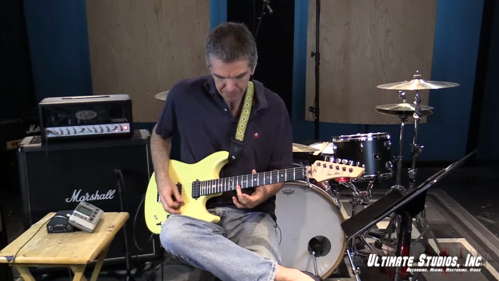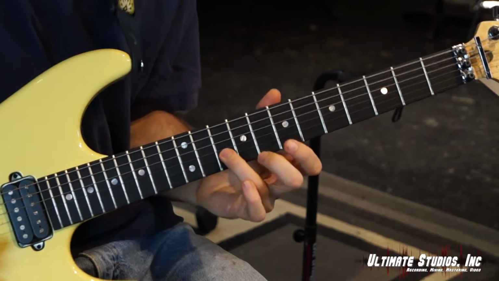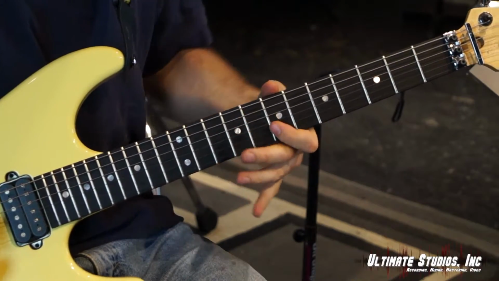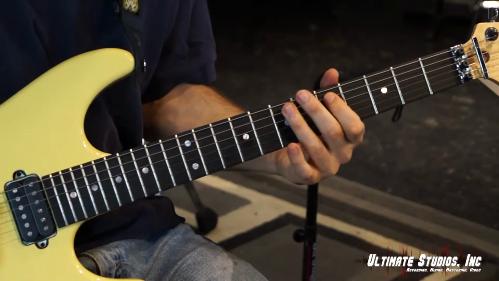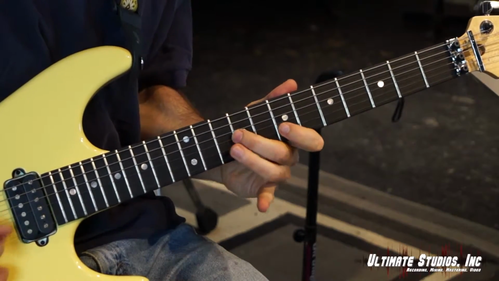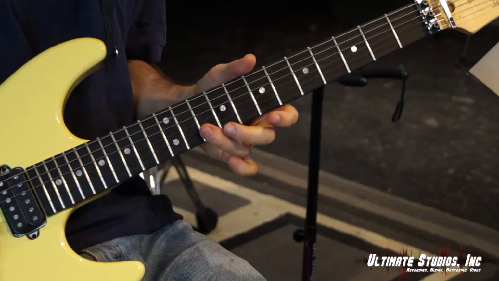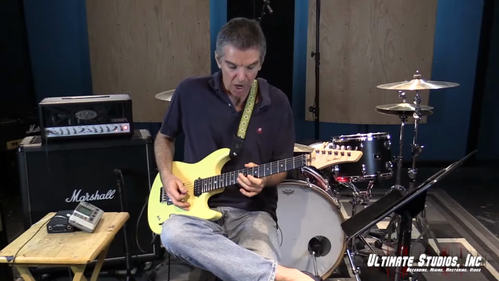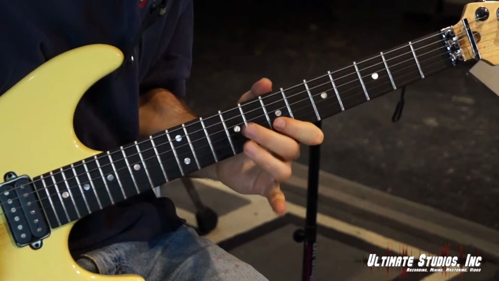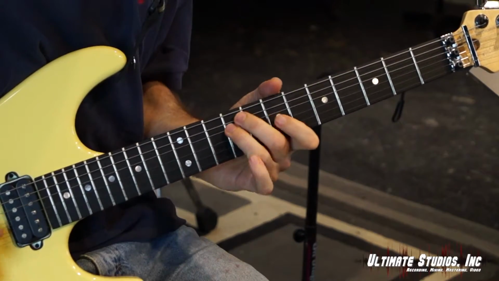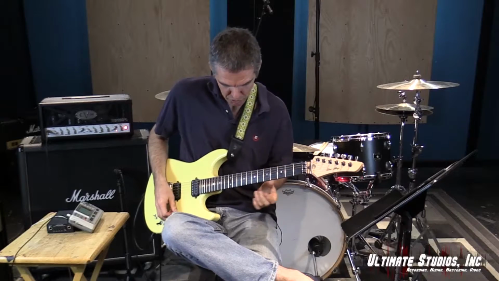So the best way to do that is you start grabbing the adjacent strings. It's a classic pentatonic sequence. Now, if let's say you combine that with the skips, so a couple of things I was doing there.